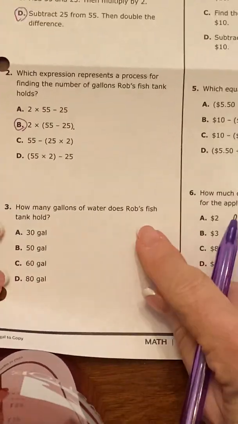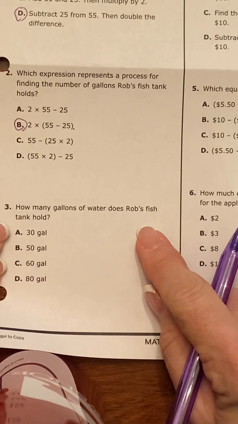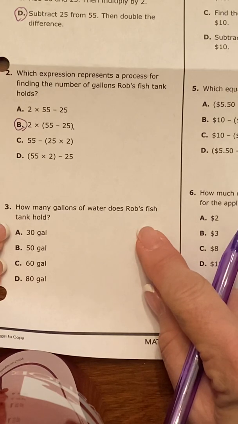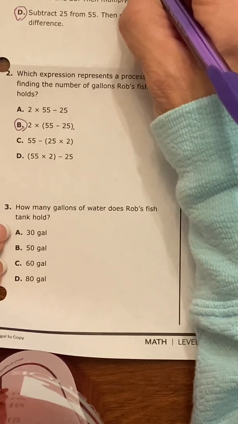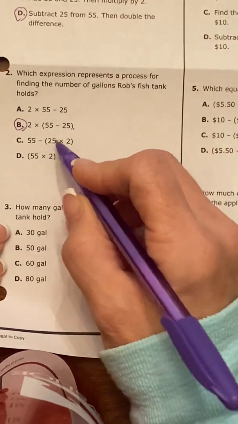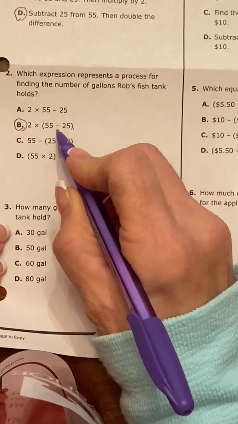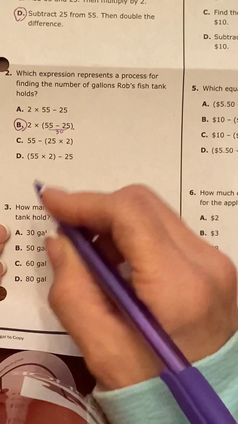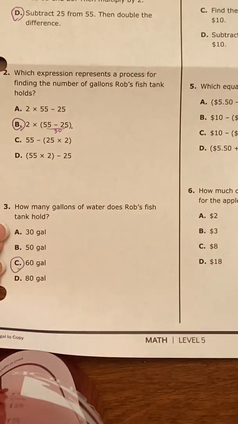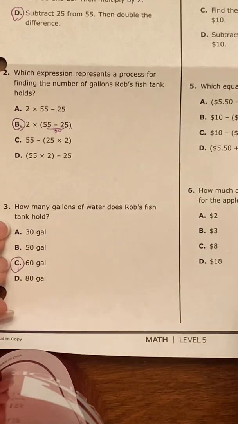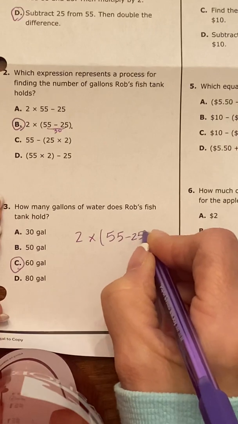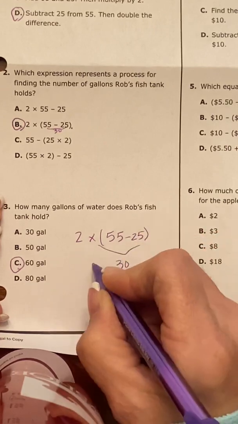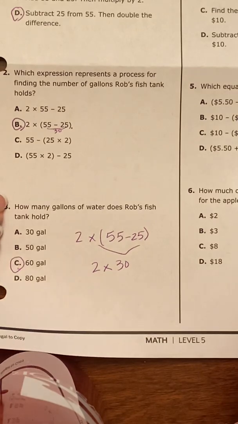How many gallons of water does Rob's fish tank hold? All right, how many? So did we find the answer yet? Twice as many. Okay, so it would be up here 30 times 2. If we figured it out, since we know this is the answer, that's 30, correct? And then 2 times that would be 60. So you might even want to take this down below and work it out. Do this first, and then your 2 times 30. These really make you think.